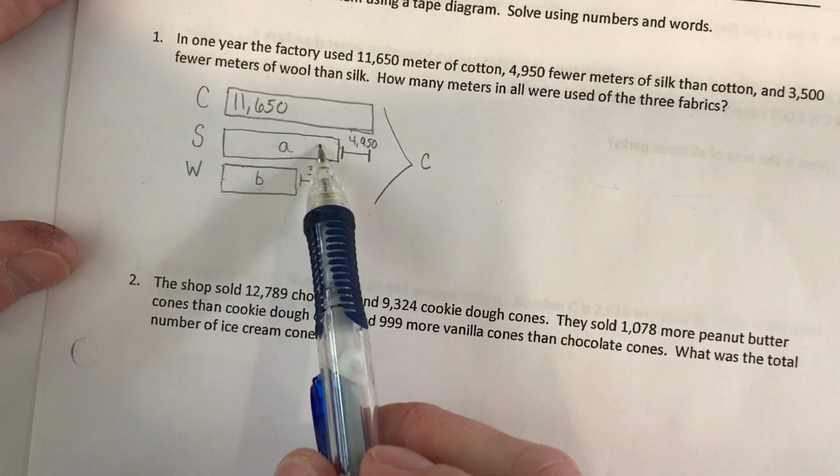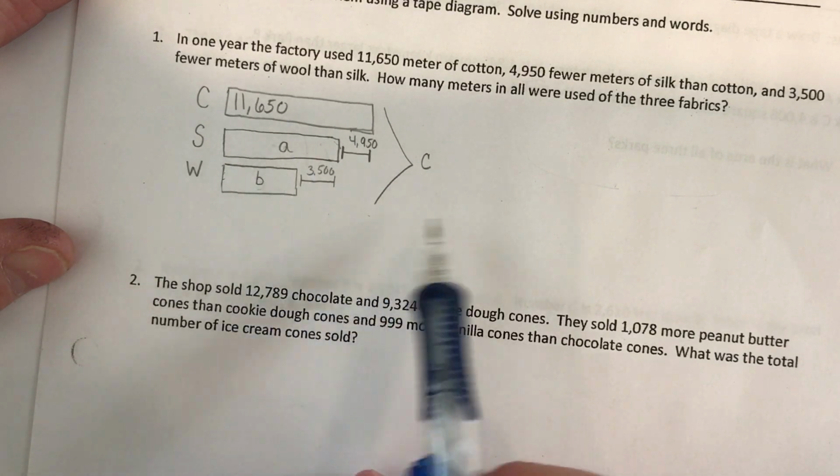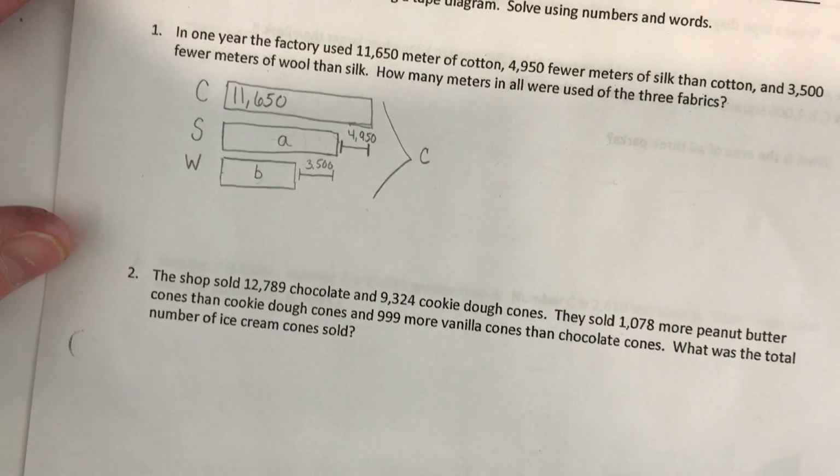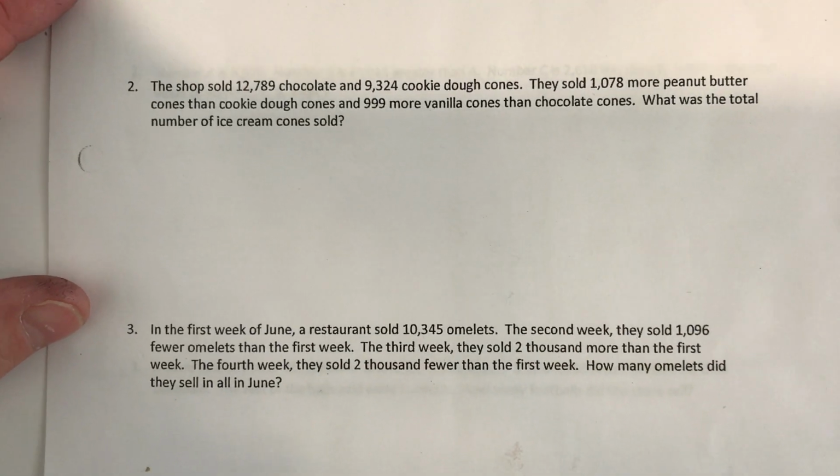Again, got to solve for silk first. After you solve for silk, then you can go solve for wool. And then once you have all 3, we need the grand total of them all. All right, the next one we'll do all together because this one has the most comparing.